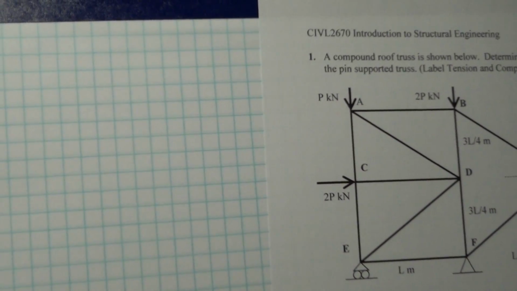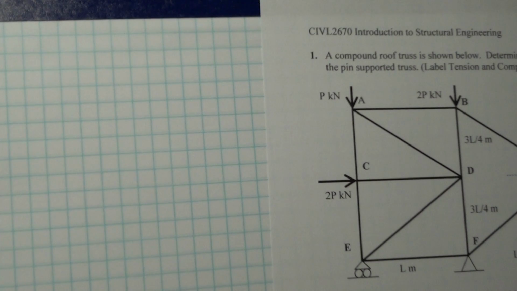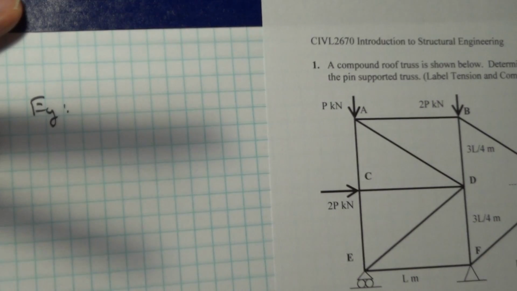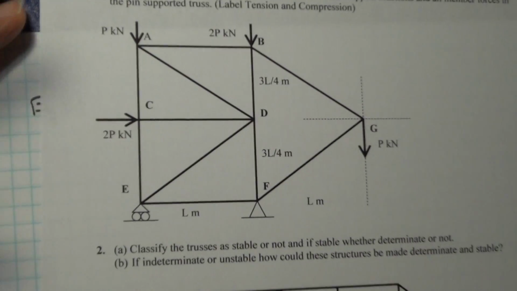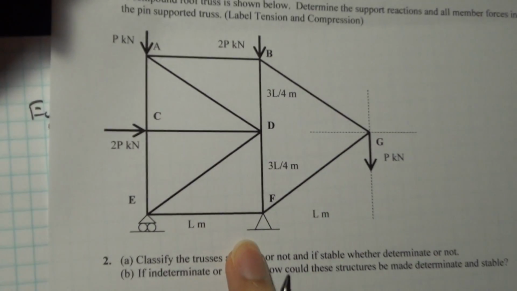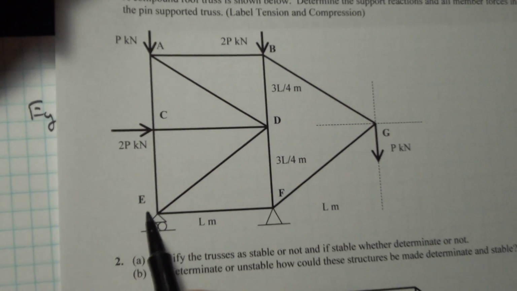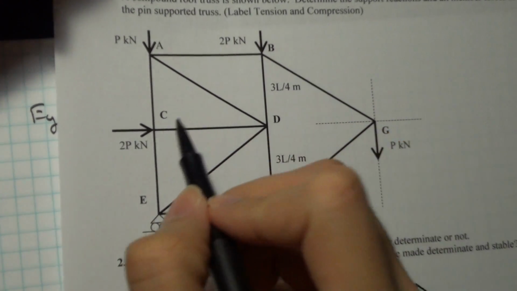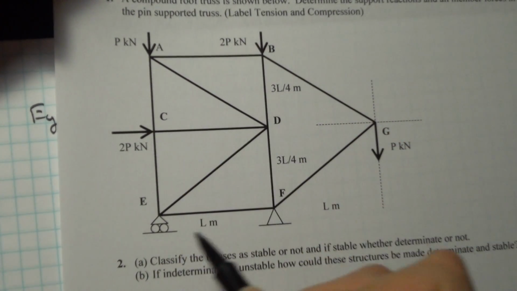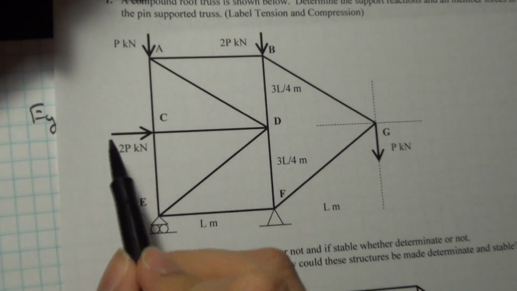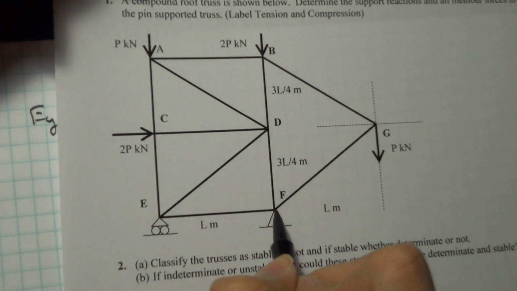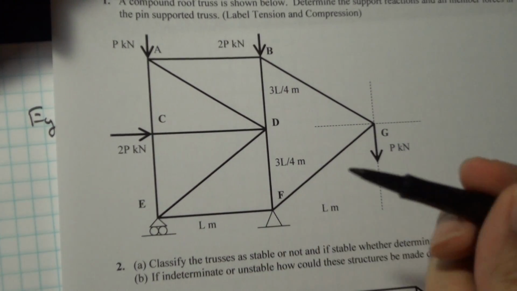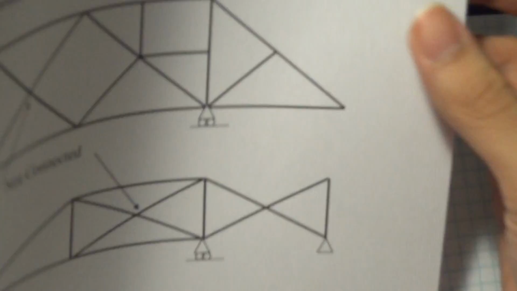Okay, so in order to find the Ey reaction, I'm going to take the moments about F. I don't have Fy yet, so I can't do the sum of forces in the y direction, but once I have Ey, I can do the sum of forces in y equals 0 and solve for Fy directly. I already have that the sum of forces in the x direction must equal 0, and I only have one term in the x direction. So I know that Fx, the reaction at F in the x direction, will be equal to 2 kilonewtons going to the left.